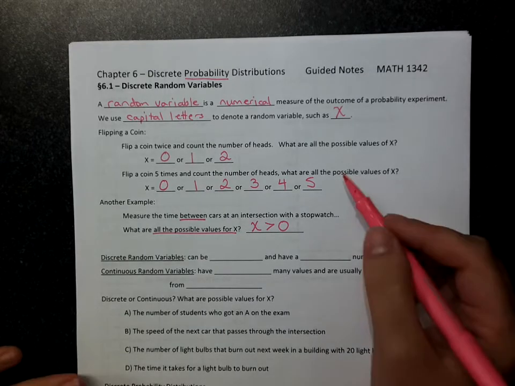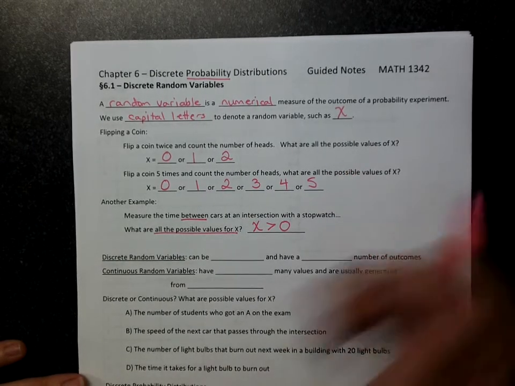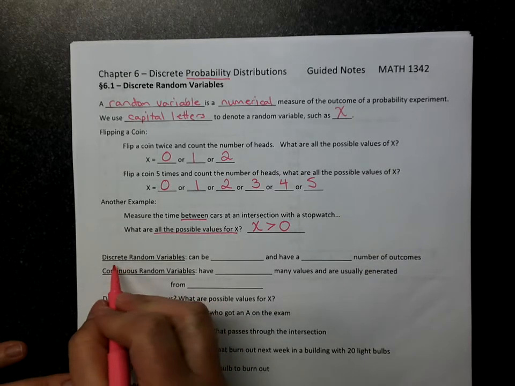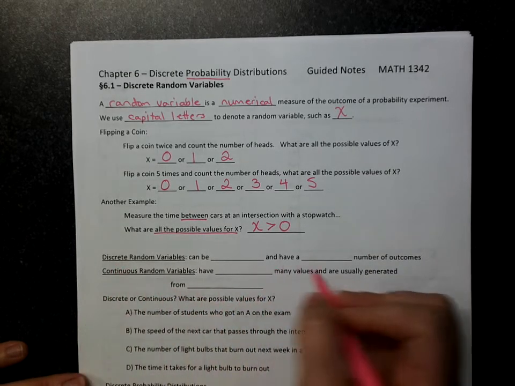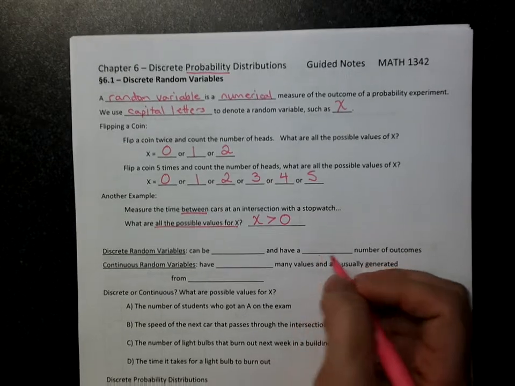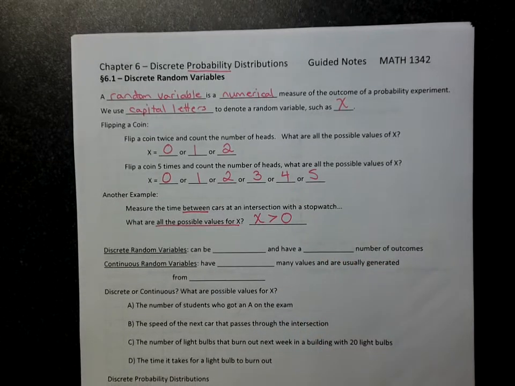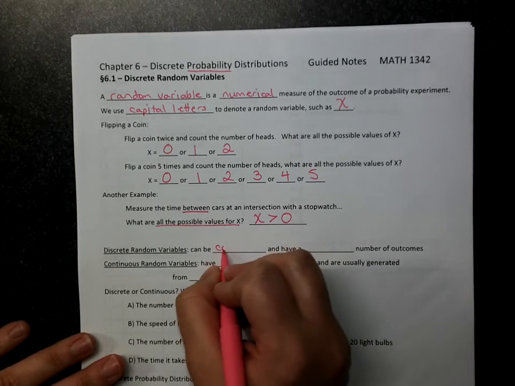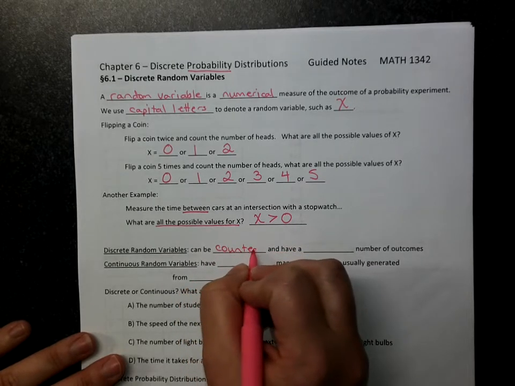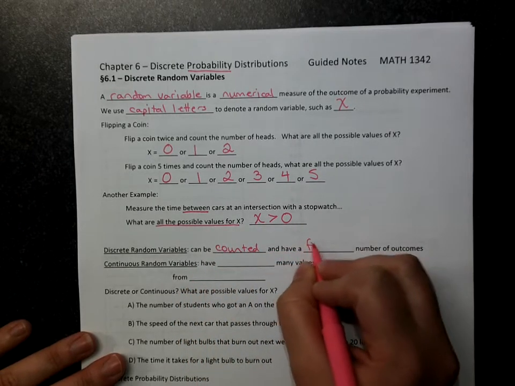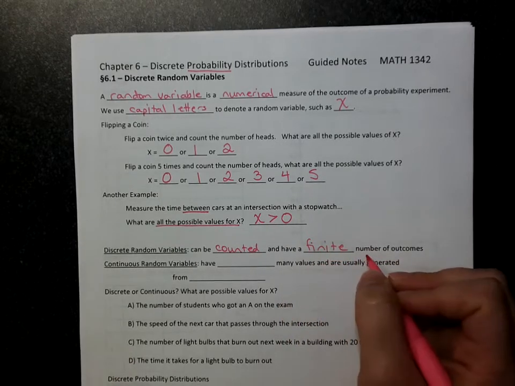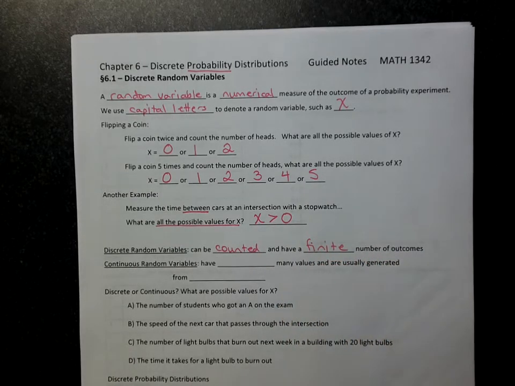So that creates 2 types of random variables. The first one is a discrete random variable, just like Chapter 1. And this can be counted, again, very similar to the Chapter 1 examples. This can be counted and has a finite number of outcomes. So there's only certain numbers you can get, and that's it.